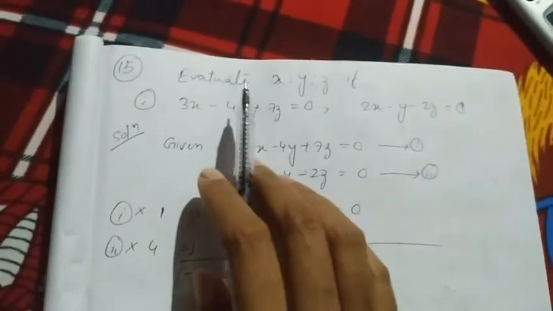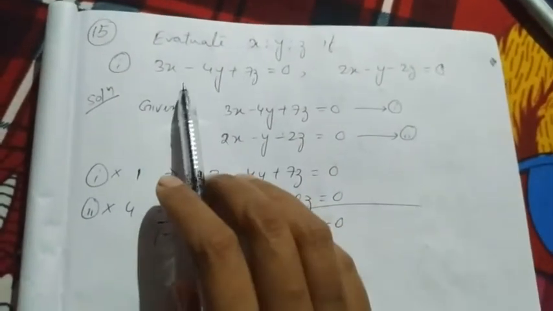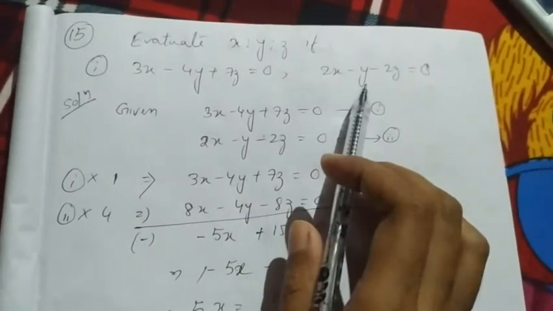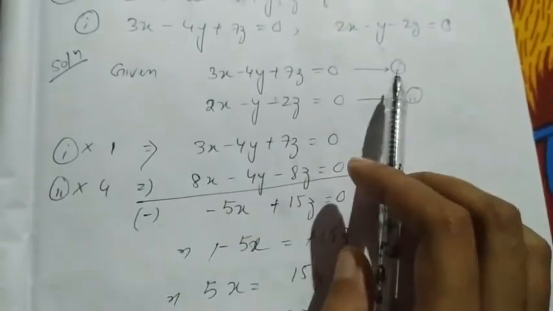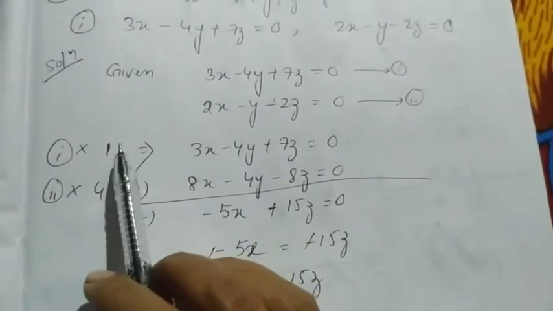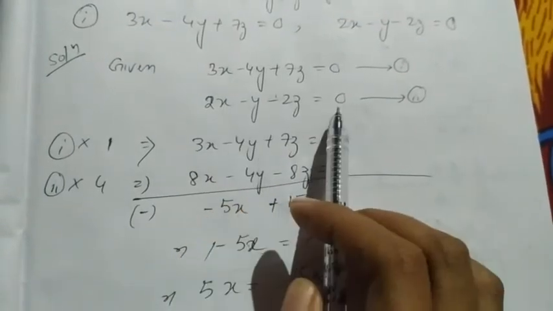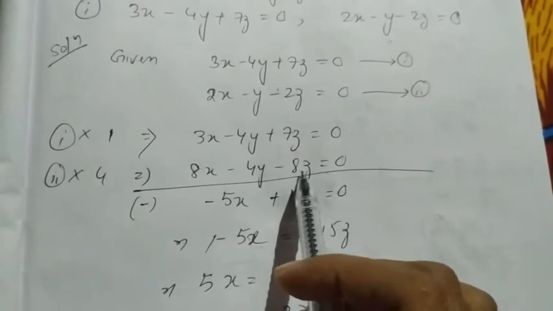Question number 15. Evaluate x is to y is to z if this is given. So these are the equations: 3x minus 4y plus 7z equals 0, and 2x minus y minus 2z equals 0. Now you see, I have multiplied equation 1 with 1, so it is 3x minus 4y plus 7z equals 0, and this equation with 4, so it is 8x minus 4y minus 8z equals 0.